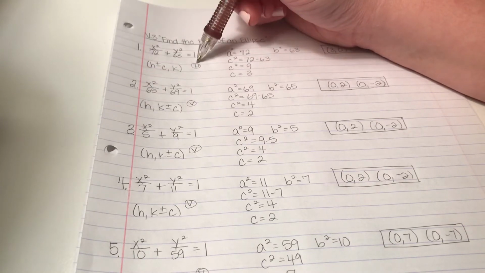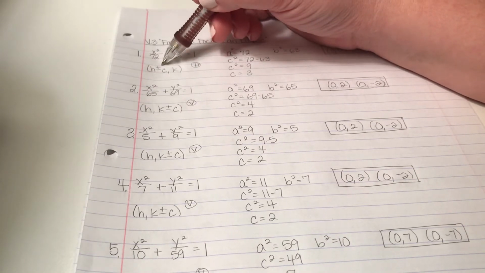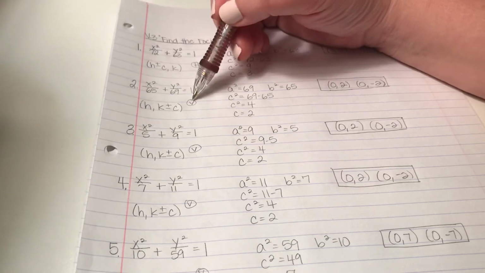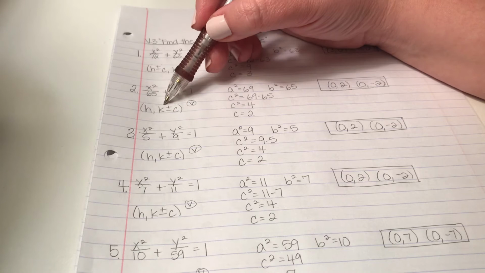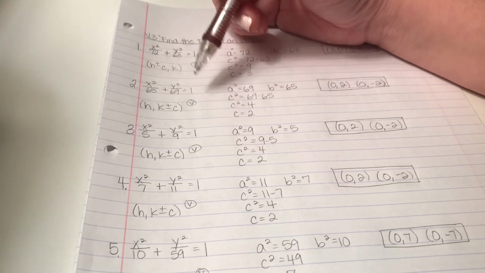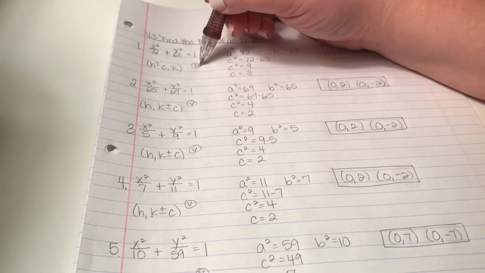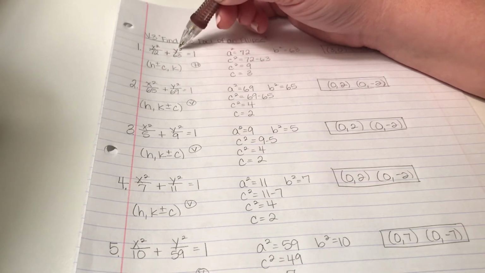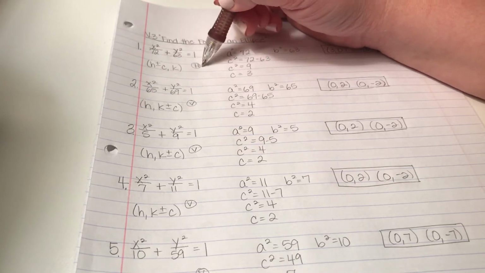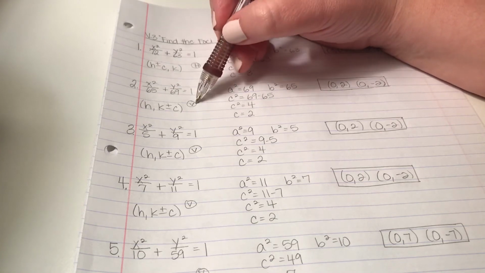So if it's horizontal, you're adding and subtracting your c to the h. If it's vertical, you're adding and subtracting your c value to the k. I'll remind you of that as we're going through these, but that's why the first thing you need to do is determine which is the bigger number, and is it under the x or the y? If it's under the x, it's horizontal. If it's under the y, it's vertical.